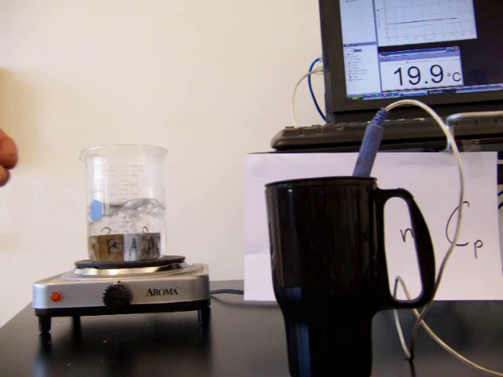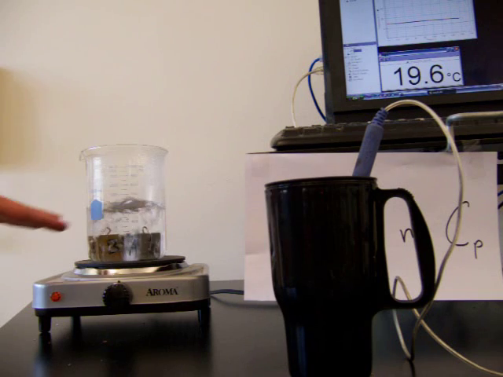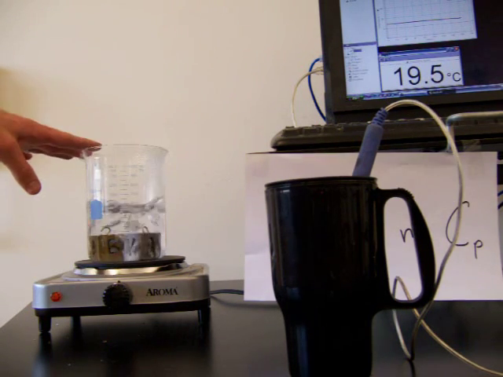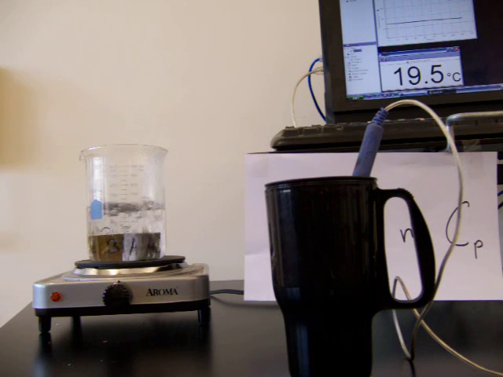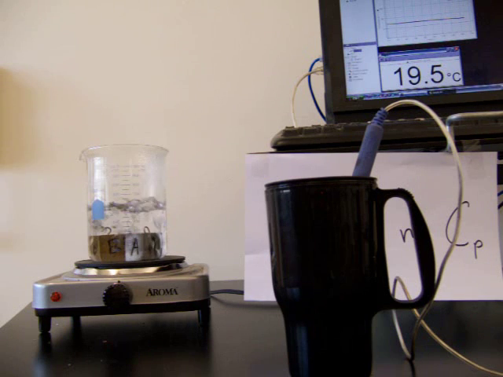Okay, and while that's getting to equilibrium, we'll take a look at these two samples of metal. So I have two samples of metal labeled A and B, and they're heating in a boiling hot water bath. So the initial temperature of these two pieces of metal is 100 degrees Celsius. They're in boiling water. They've been in there for 5 or 6 minutes, so they've reached equilibrium with the boiling water. So the initial temperature of the metal is 100 degrees Celsius.